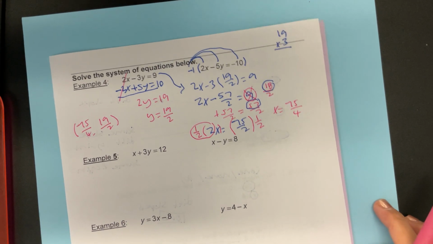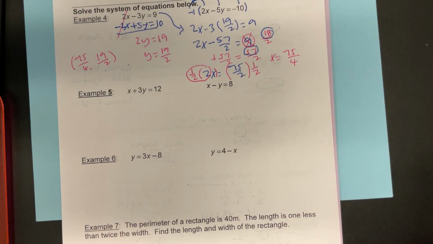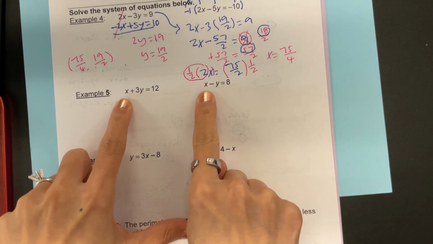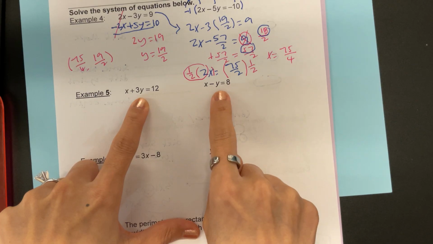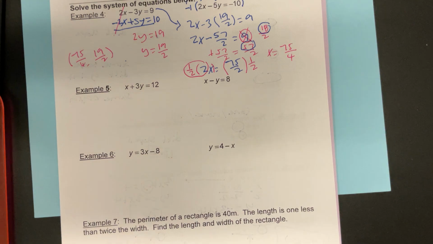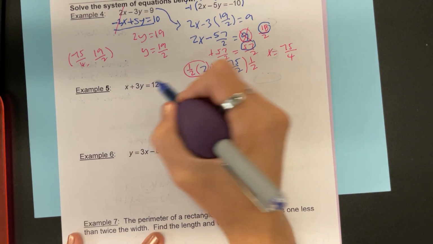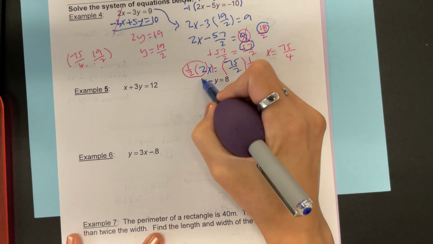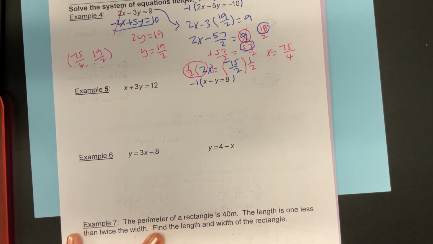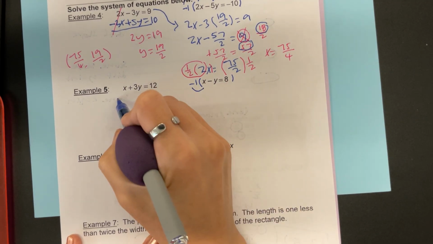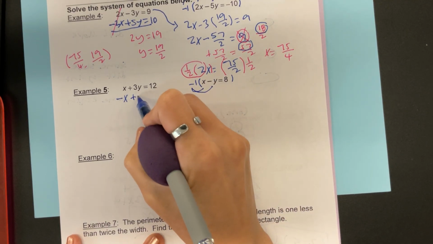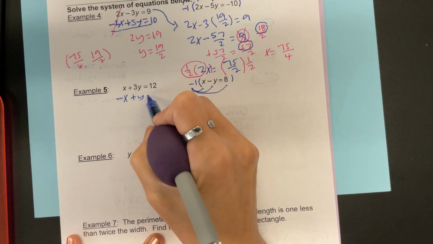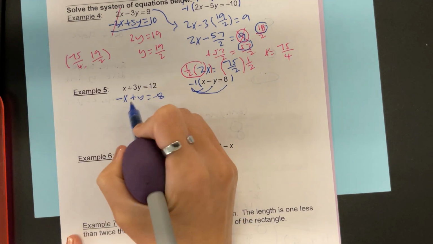Can we do elimination again on this one? Yep, there's 2 options here. I can either make one of the x's negative, or I can take this y and multiply by 3. What do you guys prefer? Worry about the negative, the x? Okay. Should I change the first one or second one? Second one, okay. I'm having you tell me what to do, huh? So now x becomes negative. What happens to my y now? Positive. What happens to my 8? Negative 8. Let's see if this one is neater.